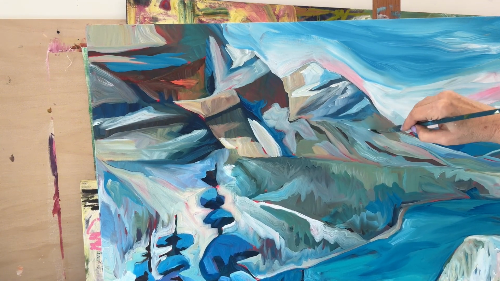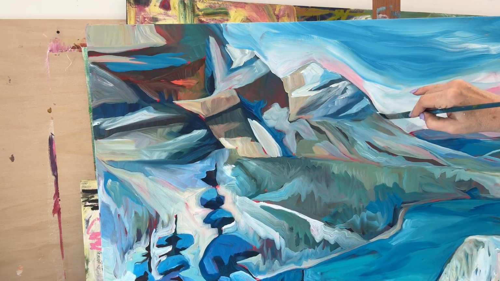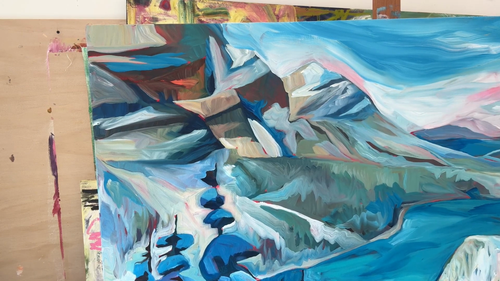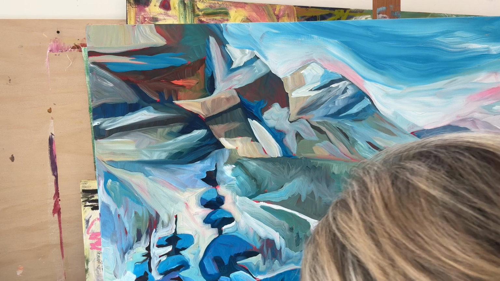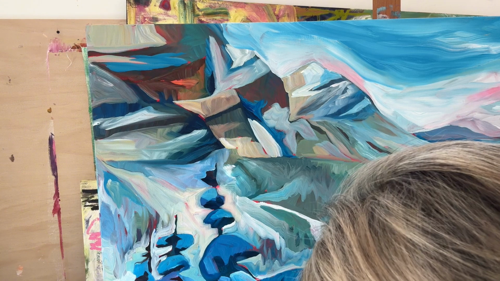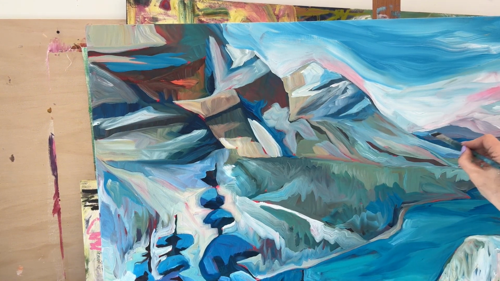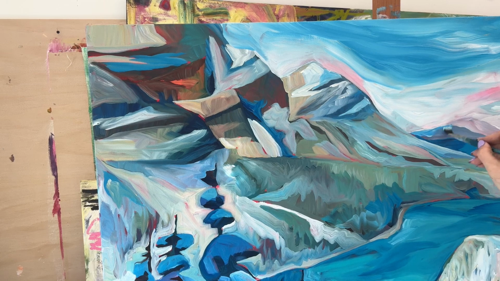And here I'm following the shape, the slope of the mountain. Okay. And then here I kind of want to push this bit back. It's all about the contrast.